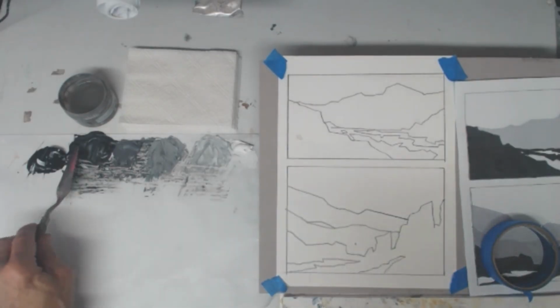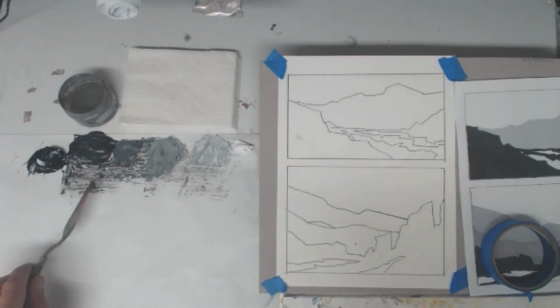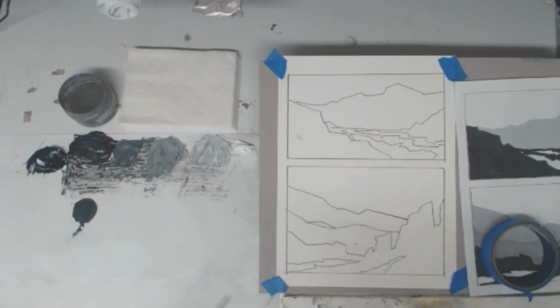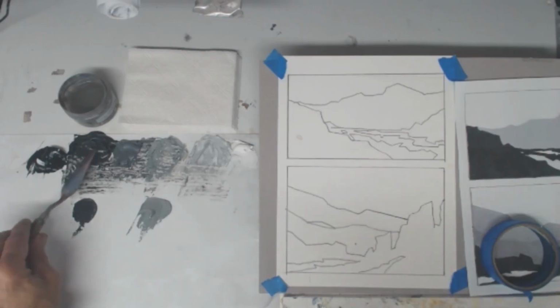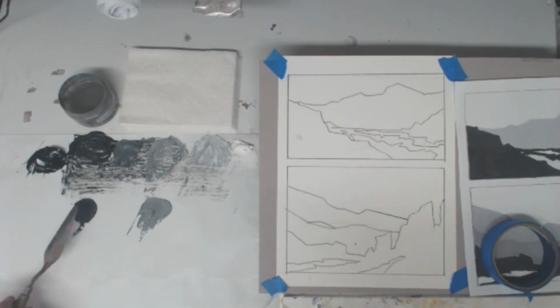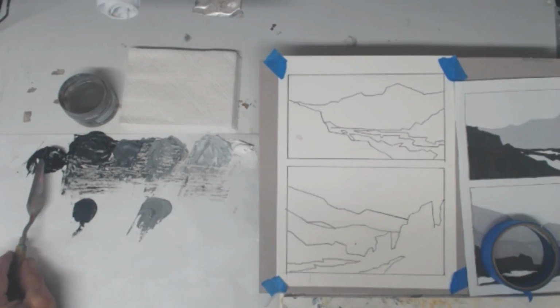So what I'm going to do is take three of these values and bring them out here, like we did in our previous lesson. And here's my middle value. Now, why did I bring this one out? Because the darkest darks are reserved for some smaller areas.